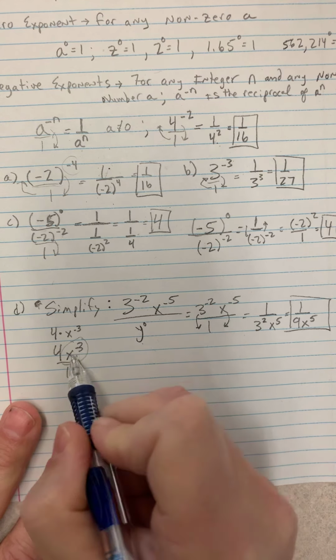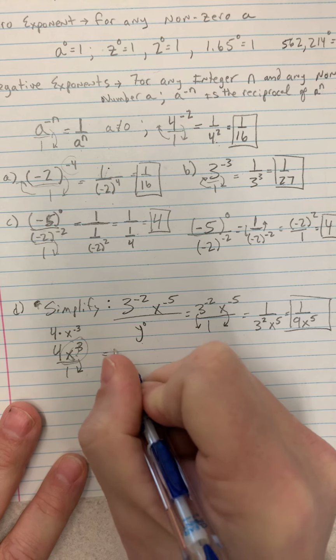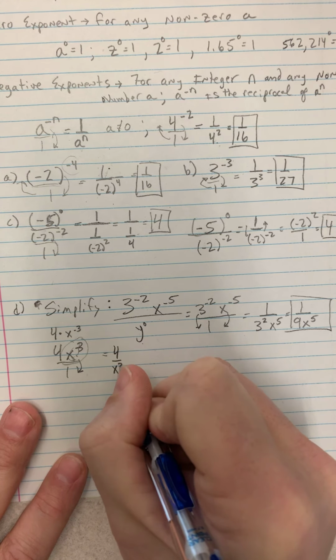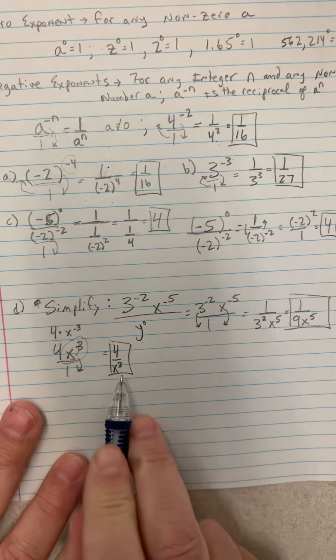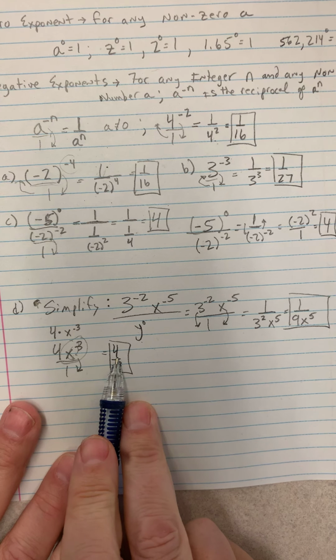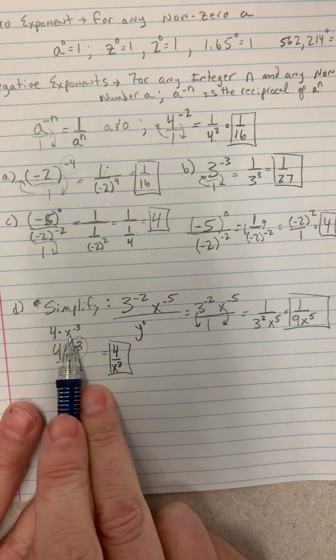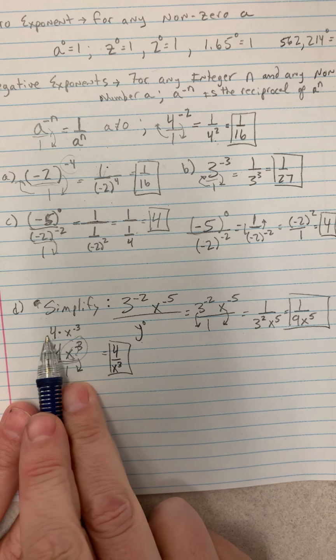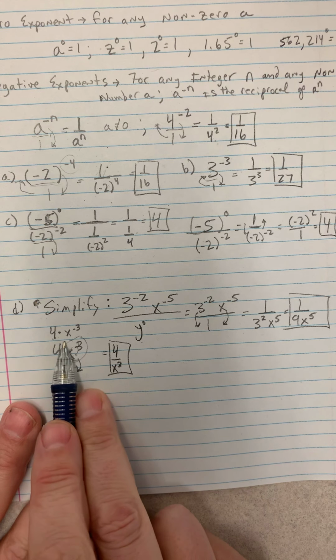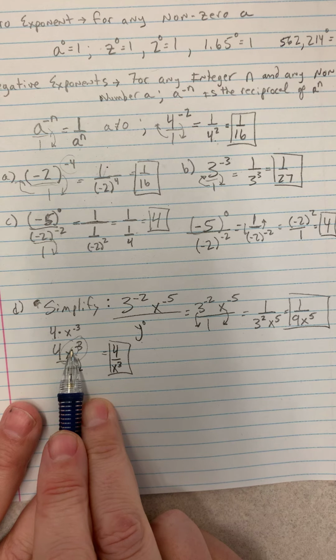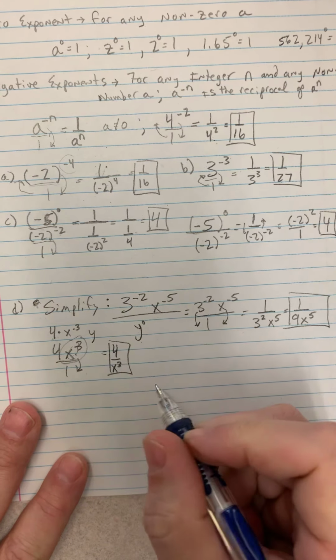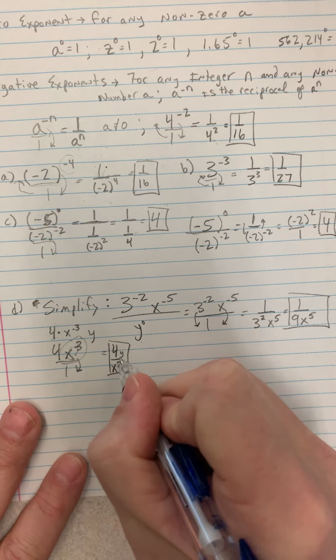The only thing that would come down would be this. This is 4 over x to the 3rd. And notice, the 4 stayed because there was no negative exponent. When you have positive exponents with negative exponents, there's multiplication between them. You treat those one by one. I could have added a y here. That y would just simply stay up top.